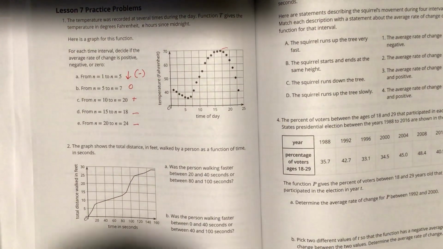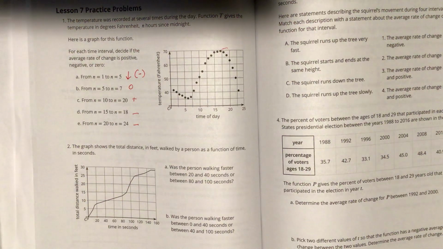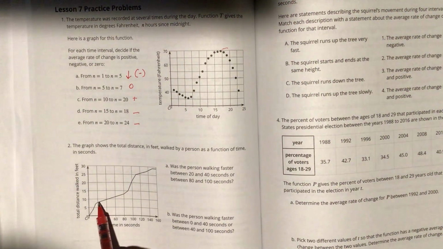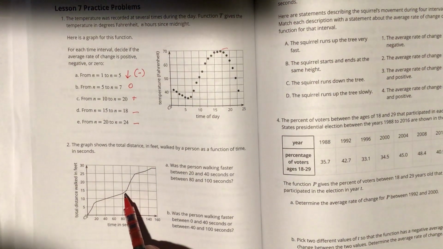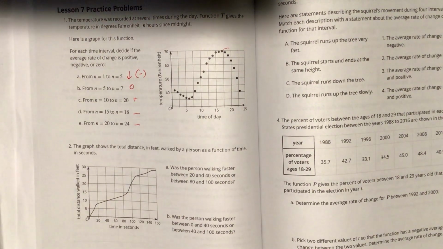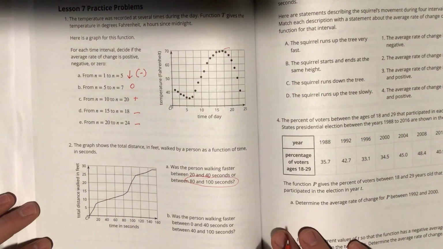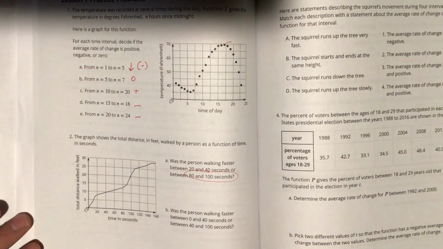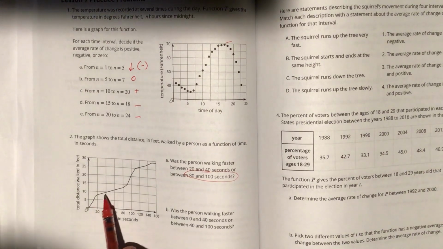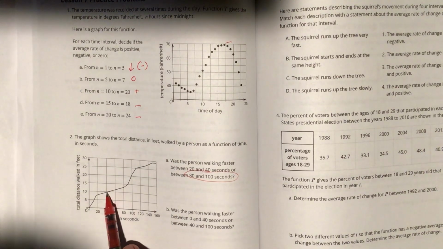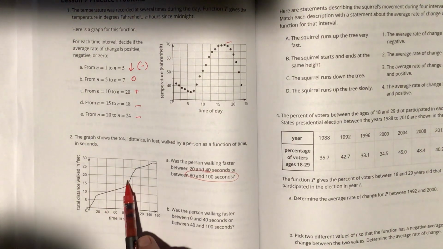Question number 2. Was a person walking faster from 20 to 40 or from 80 to 100? So which one is steeper? And that is certainly 80 to 100. How about from 0 to 40 or 40 to 100?